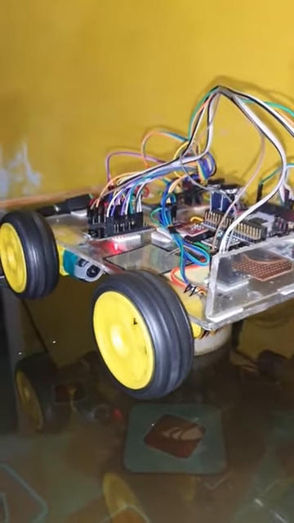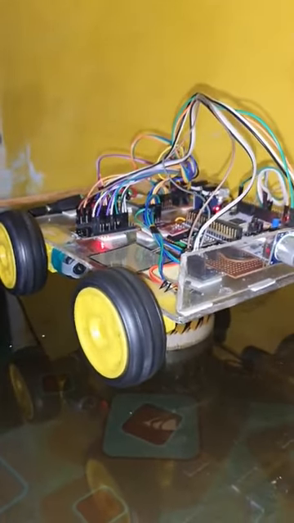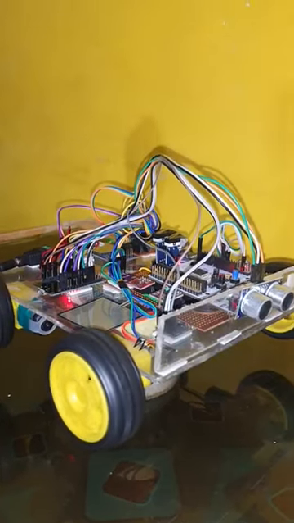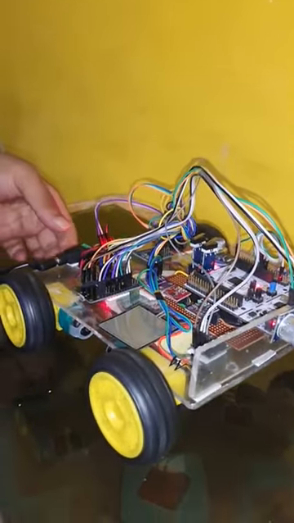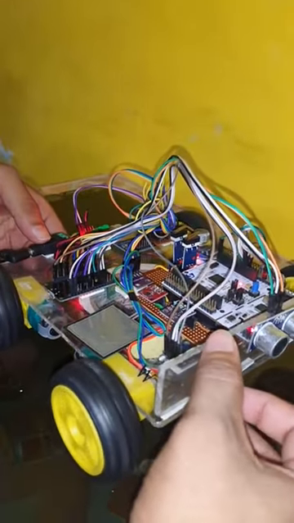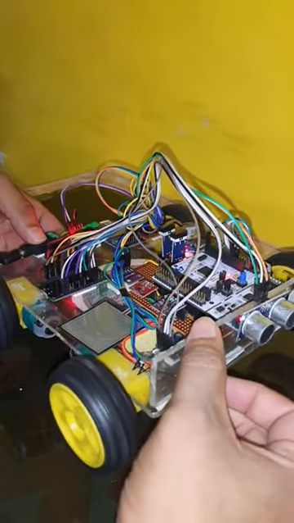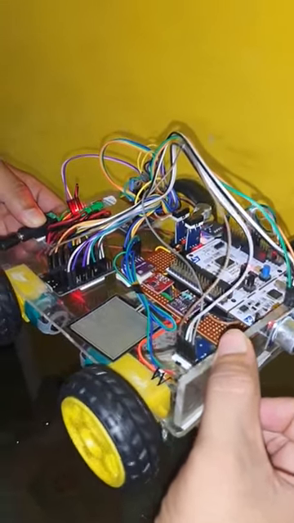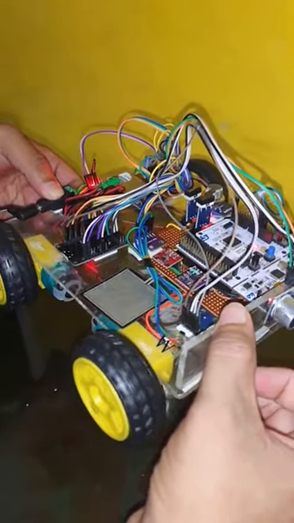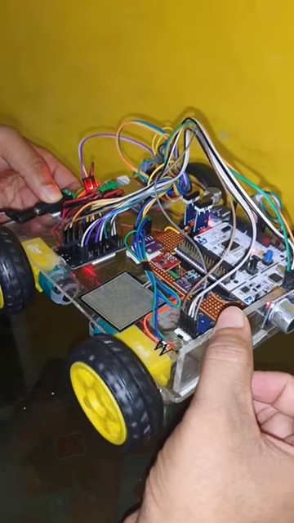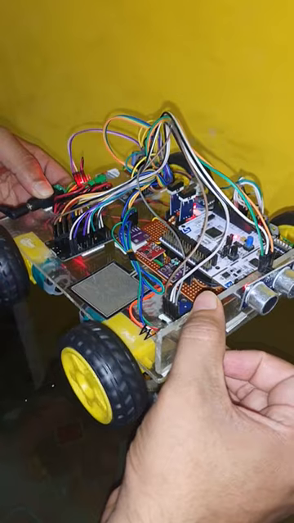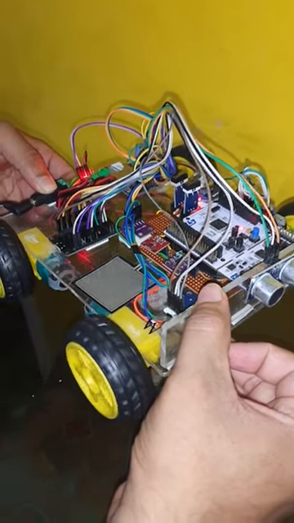Okay, so now we will see the tilt sensor operation. So now we will tilt the car to an angle. You can see here the car speed gets reduced. We can see that at a particular angle of the tires, the car speed gets reduced. This feature is the hill assistant mode. On hills it will be very useful.